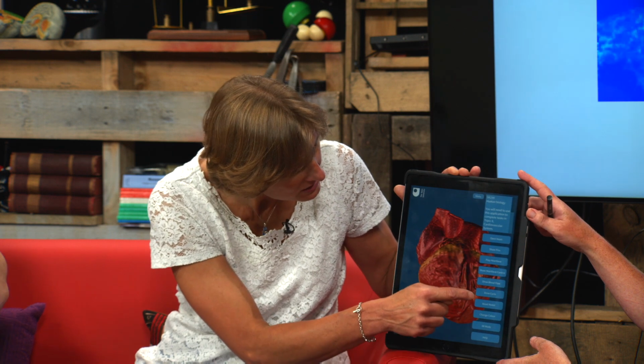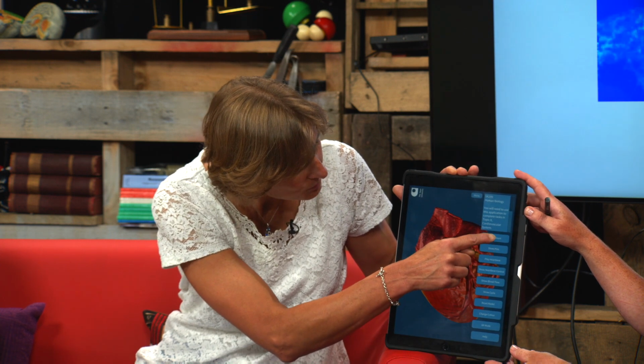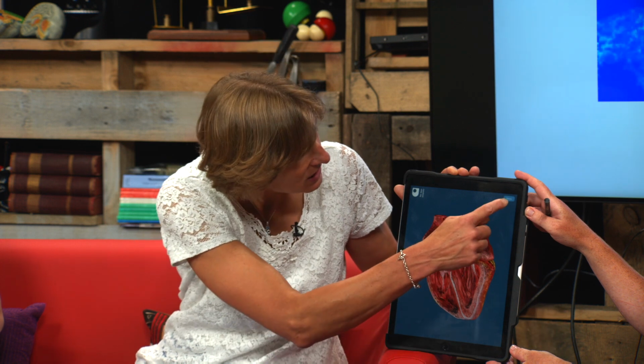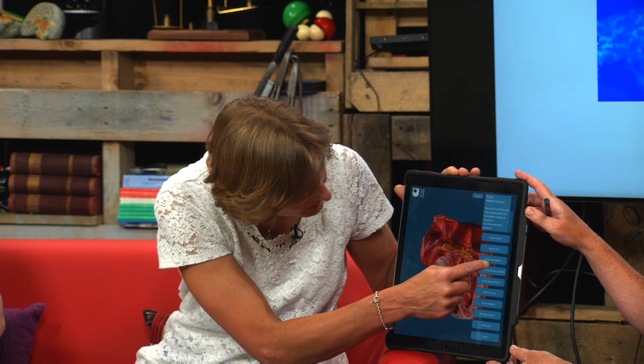And we can do various things. We can open the heart up, so we can actually see inside it. If we get the menu, you can see that a bit more clearly. So you can see the two upper chambers and you can see the two lower chambers. That's quite similar to students using a diagram, but what we can also do is actually play the heart as well, and we can get rid of that.